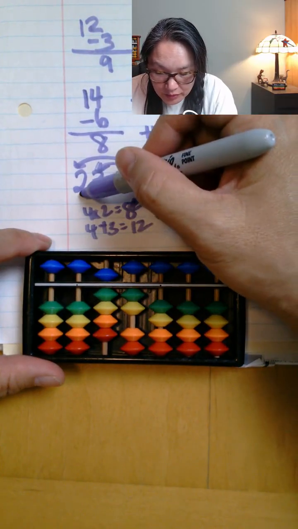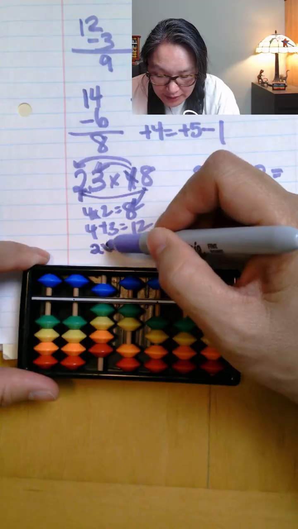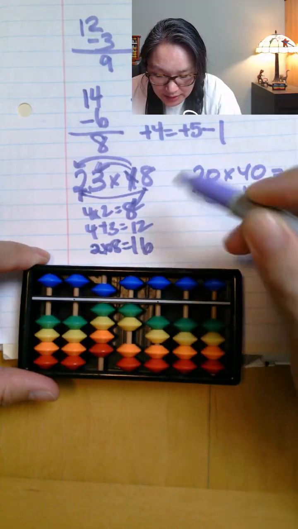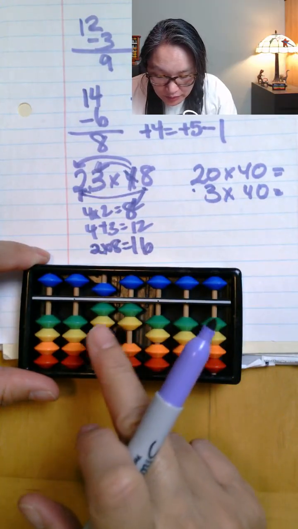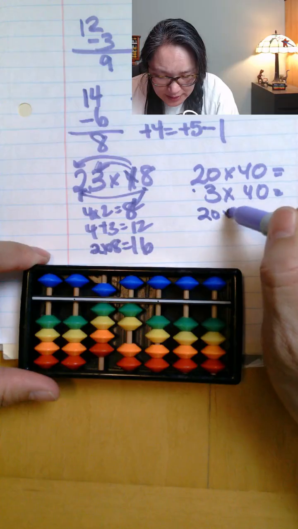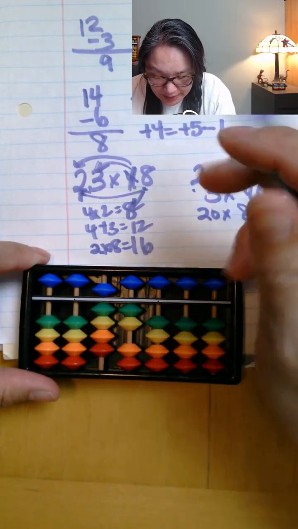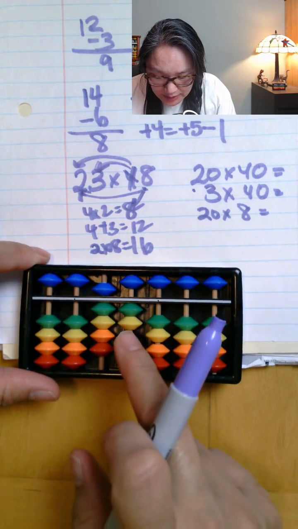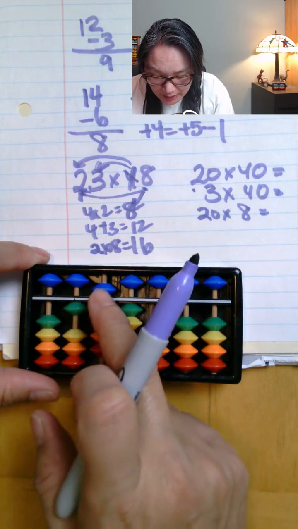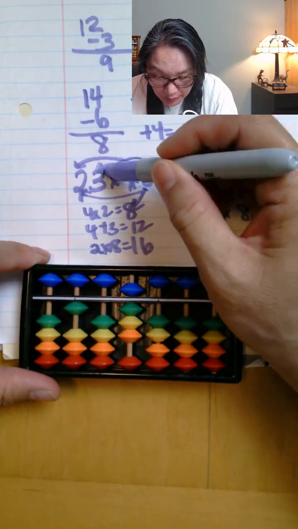8 times 2. 8 times 2, right? 8 times 2 is 16. 1, 2, 3. We're 16. In new math, we got to do 20 times 8. But in abacus, we just do 8, 1, 6, plus 1, plus the 10, minus the 9, plus the 6. And then 8 plus 3.